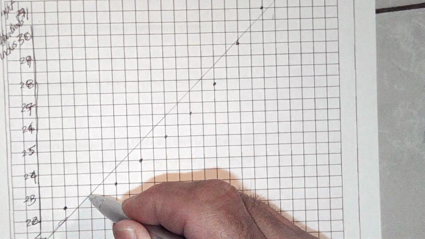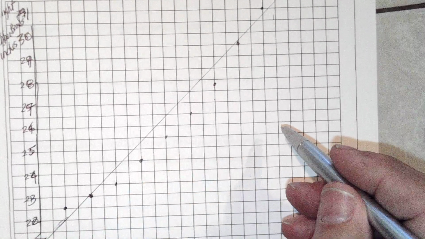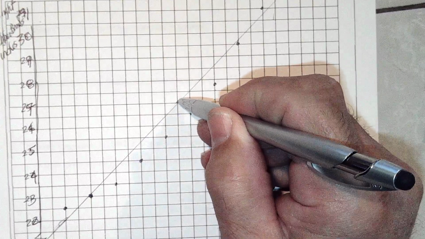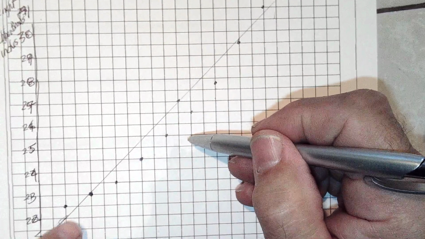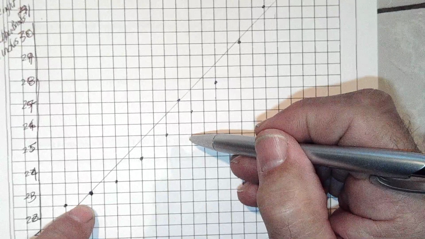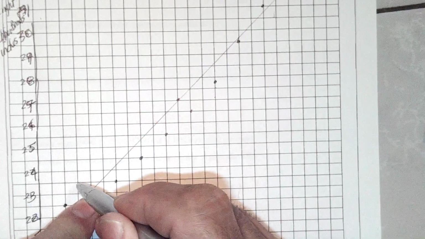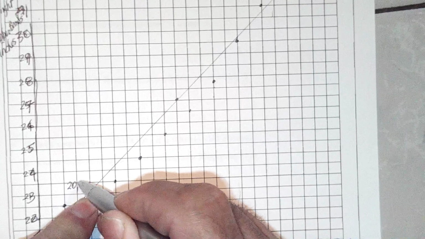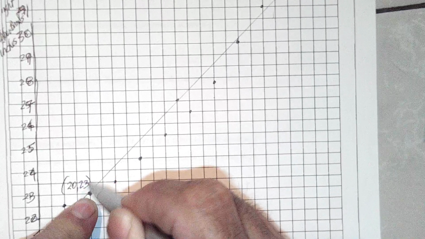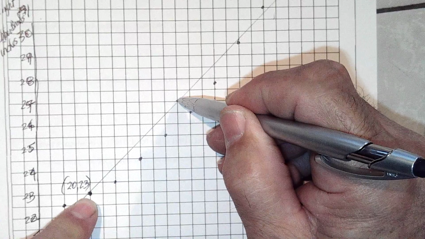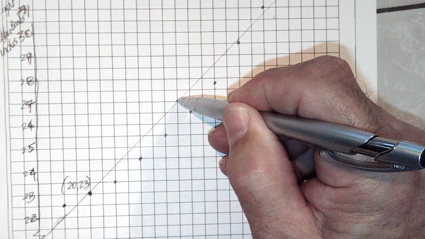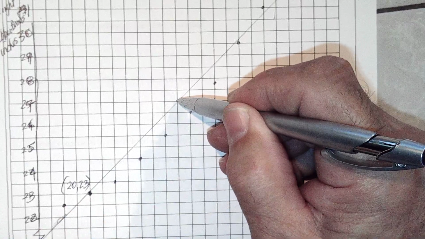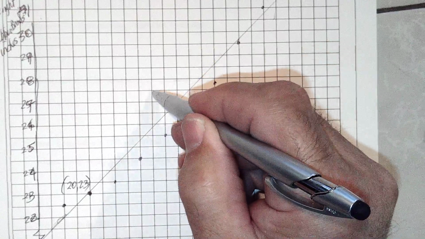So it's close to this point and close to that point. So I have from my line 20, 23. And this point is 55, 27.